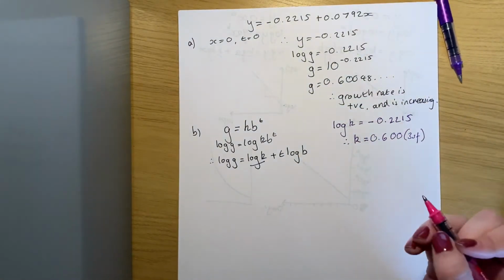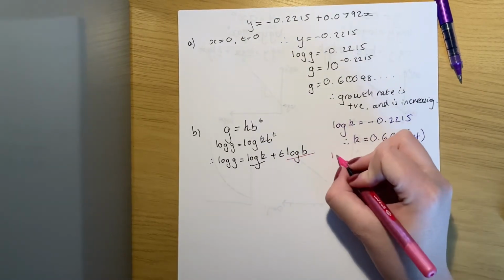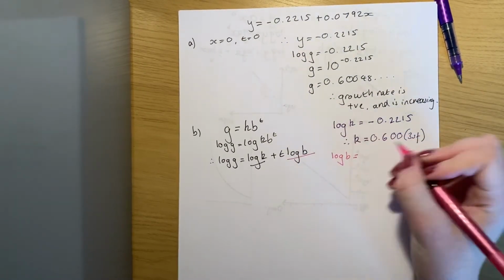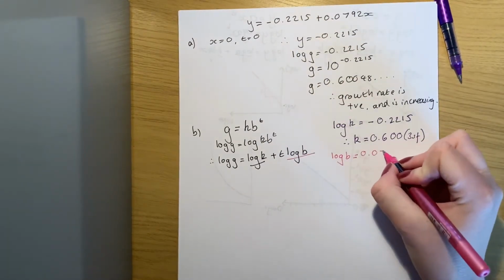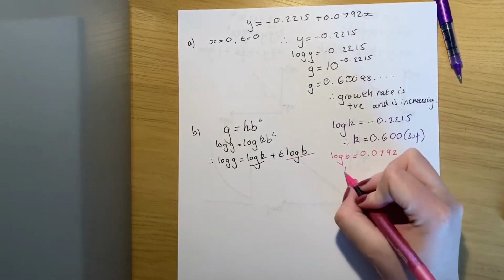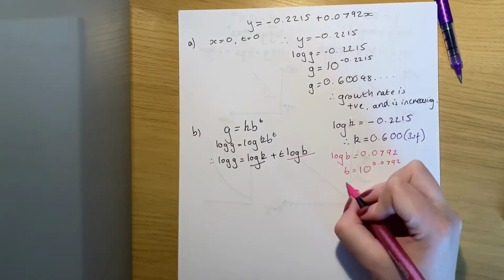My gradient, now I know t is equal to x, so therefore log b is my gradient. So log b is equal to my gradient from the linear equation, which is 0.0792. So b is 10 to the power of 0.0792.